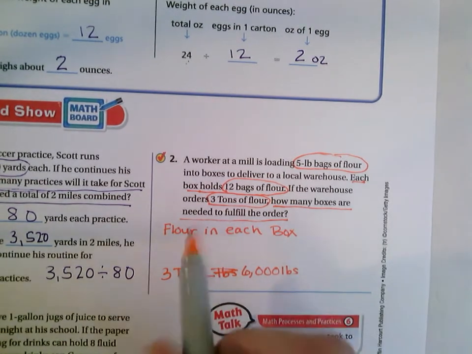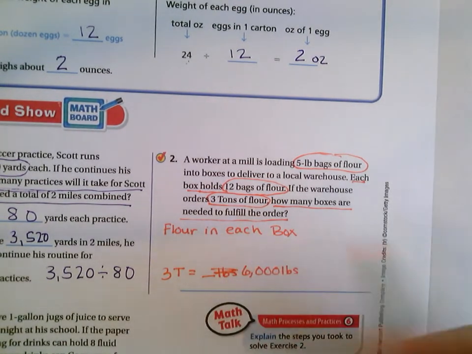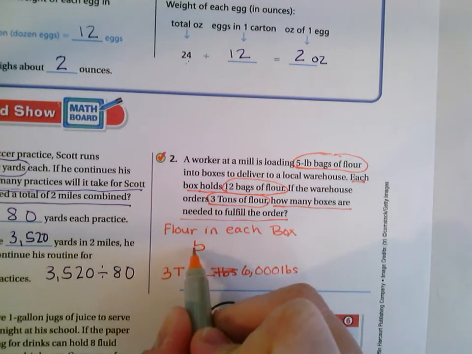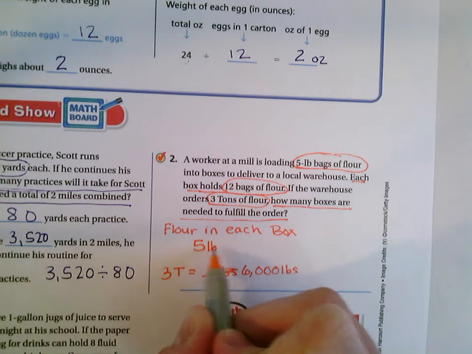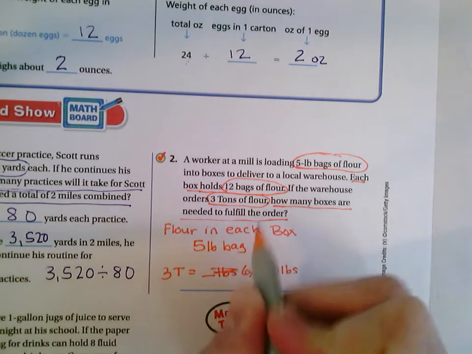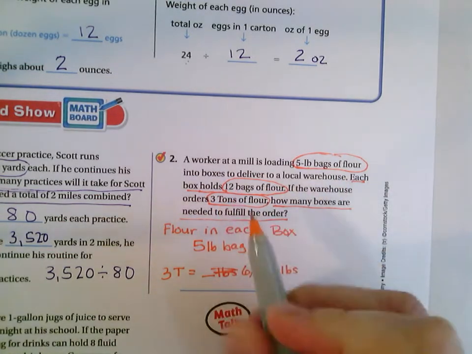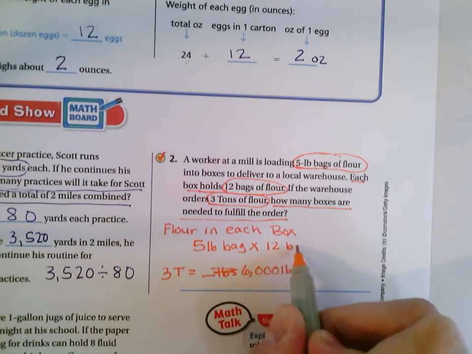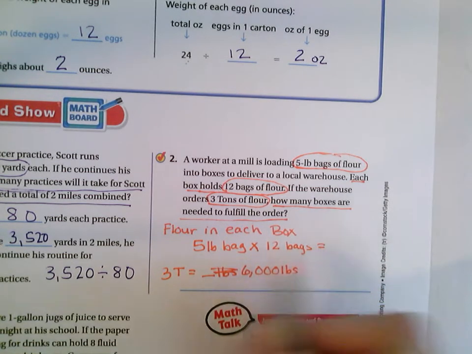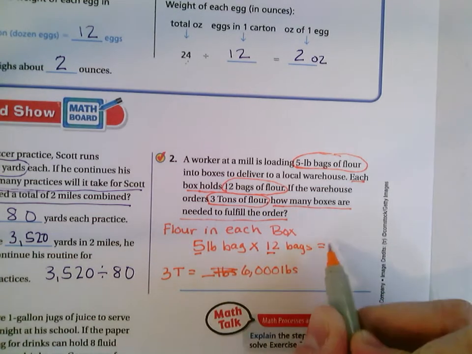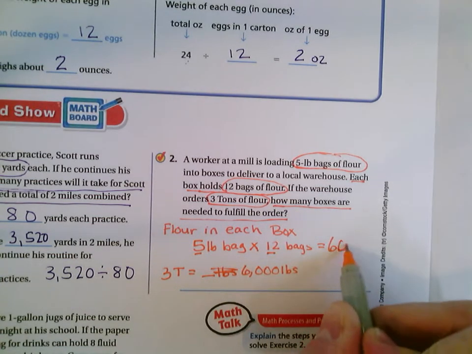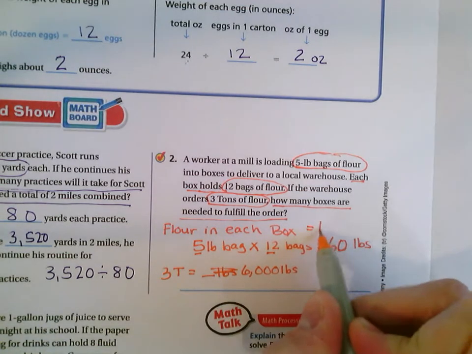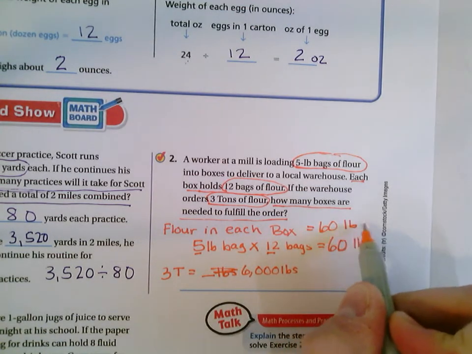All right, so let's find out how much flour is in each box. So I have a 5-pound bag of flour. And there's 12 bags in each box. So I'm going to times it by the 12 bags. 5 times 12 is going to give me 60 pounds in each box. So each box is 60 pounds. All right.